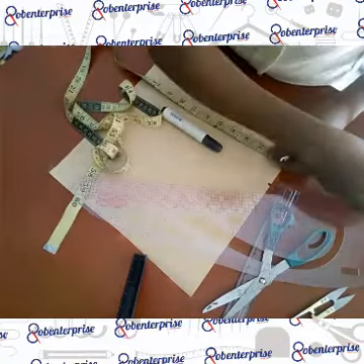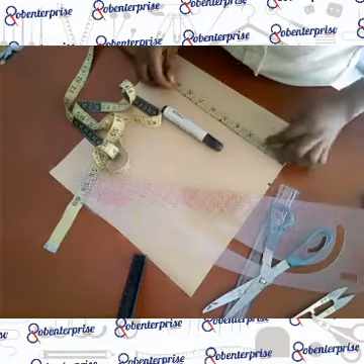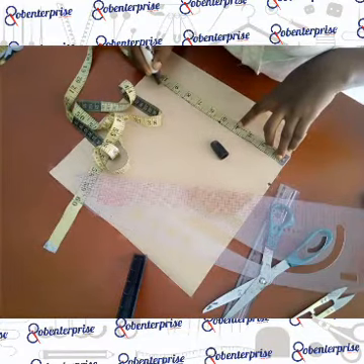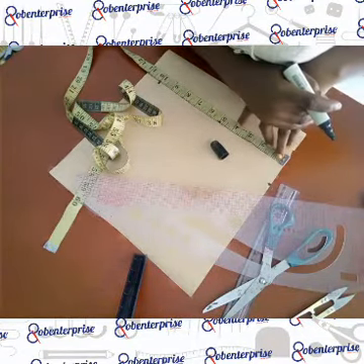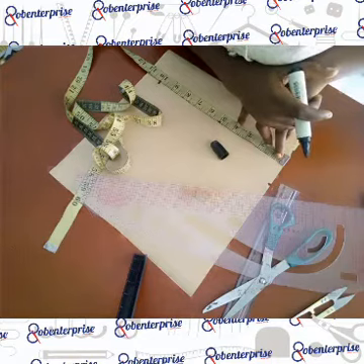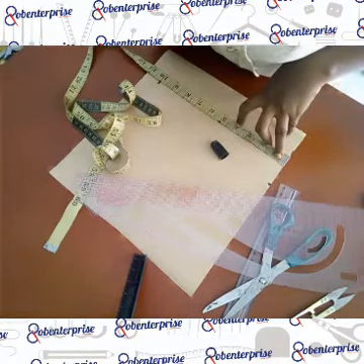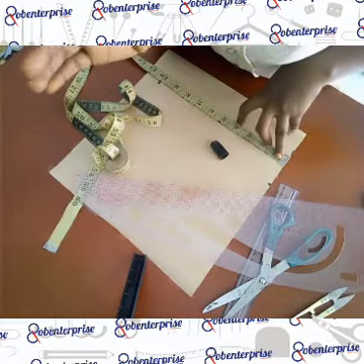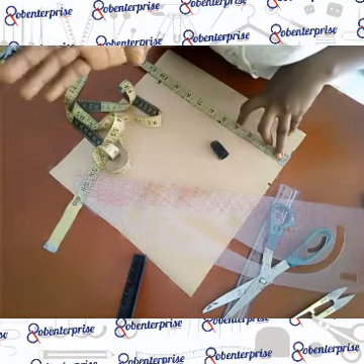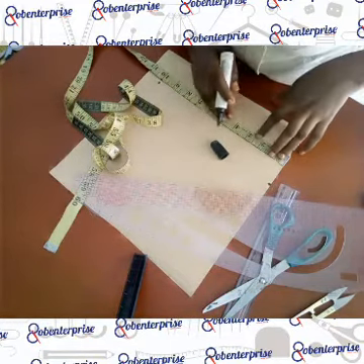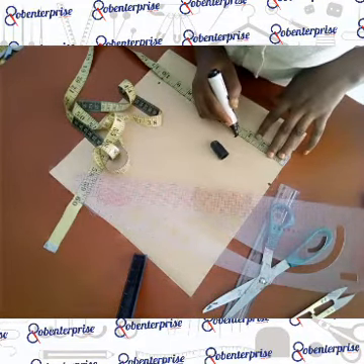For this class, the measurement I'm using for the sleeve length is 10 inches. So mark your 10 inches. And I said we need our cap sleeve, which is bust divided by 12 plus half inches. If you do that calculation for this class, I'm using the bust of 36. 36 divided by 12 will give us 3 inches. Then 3 inches plus half will give us 3.5 inches. So chop your 3.5 inches.